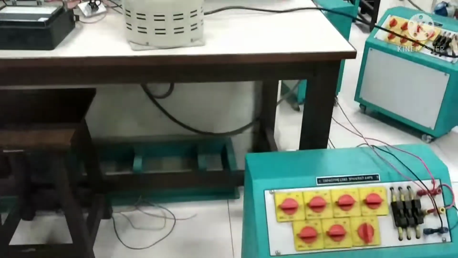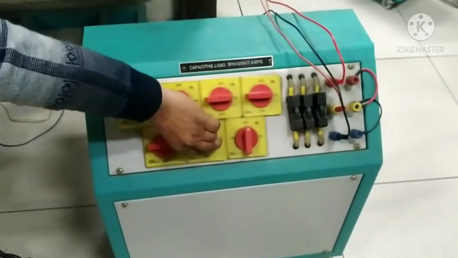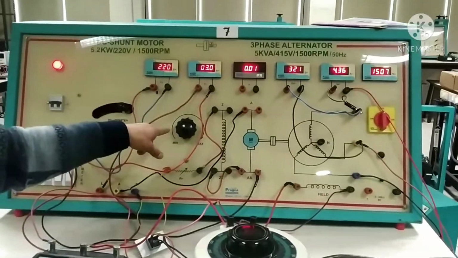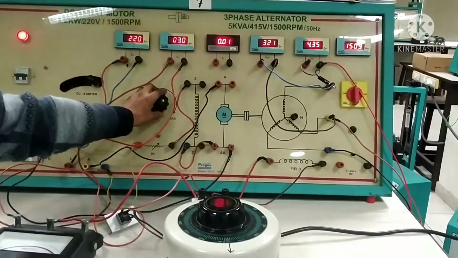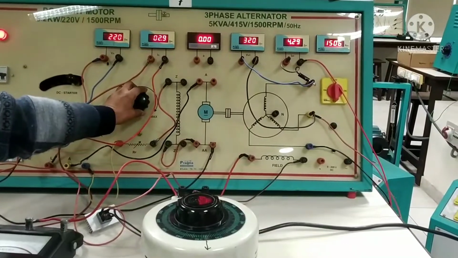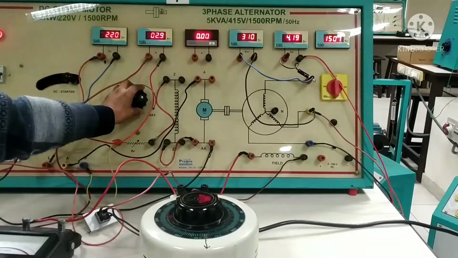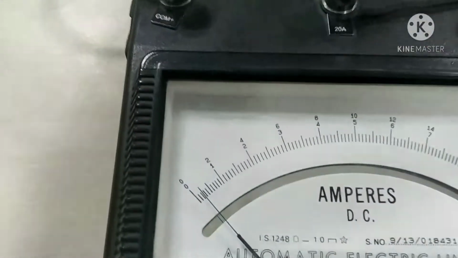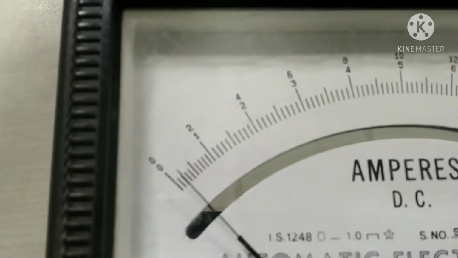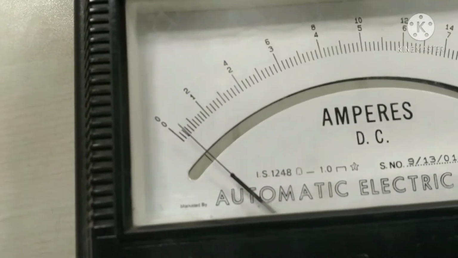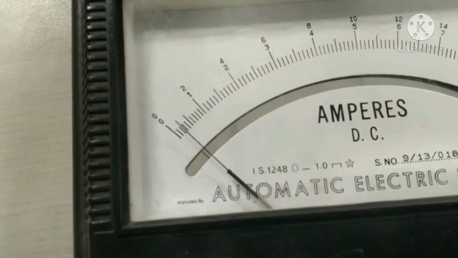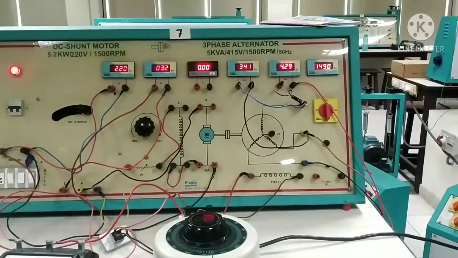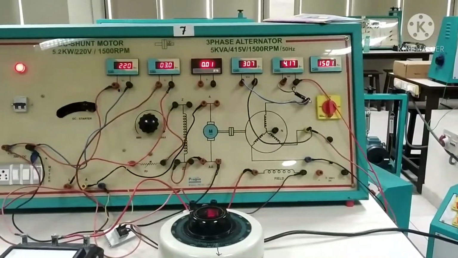Now we are going to reduce the load. At this condition we have to maintain the 0.8 amperes field winding current and the speed should be 1500 rpm, and we have to note down the terminal voltage and current through the load. At this condition field winding current is constant, 0.8 amperes, and terminal voltage is 307 volts and current through the load is 4.2 amperes.